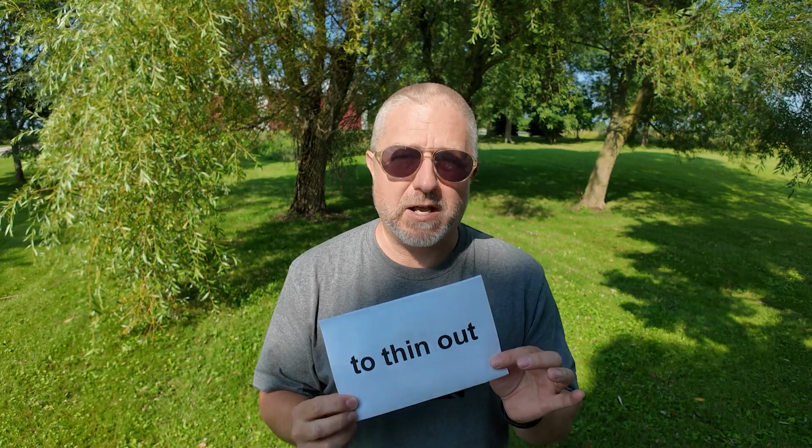Out in the flower field, sometimes we grow flowers and there's too many in one spot. So Jen will take out every other flower. She'll actually snip them with the pruners. She will thin out the flower bed so that the flowers have a better chance to grow and thrive. Because if there's too many, they kind of compete for nutrients.